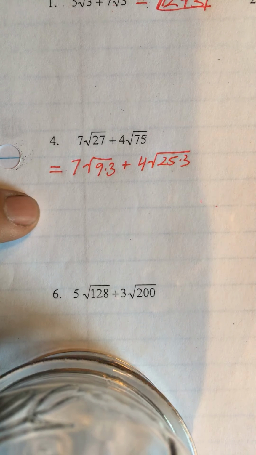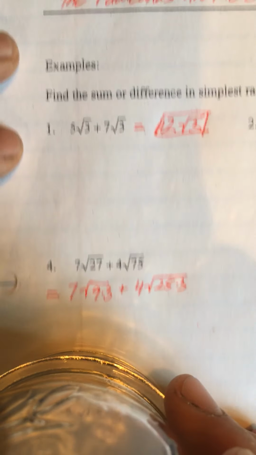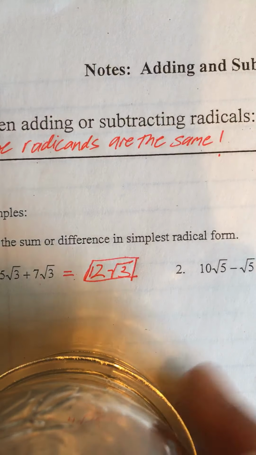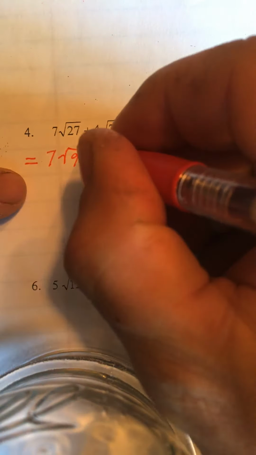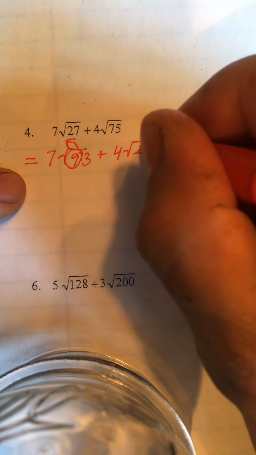And the reason why is we're putting these in simplified radical form before we determine whether or not these can be added or subtracted. So it might be a good idea at the top of your homework or sheet, you make a list of the perfect squares at the top like we've been doing, and then you can visually see the greatest one so that we can rewrite this.